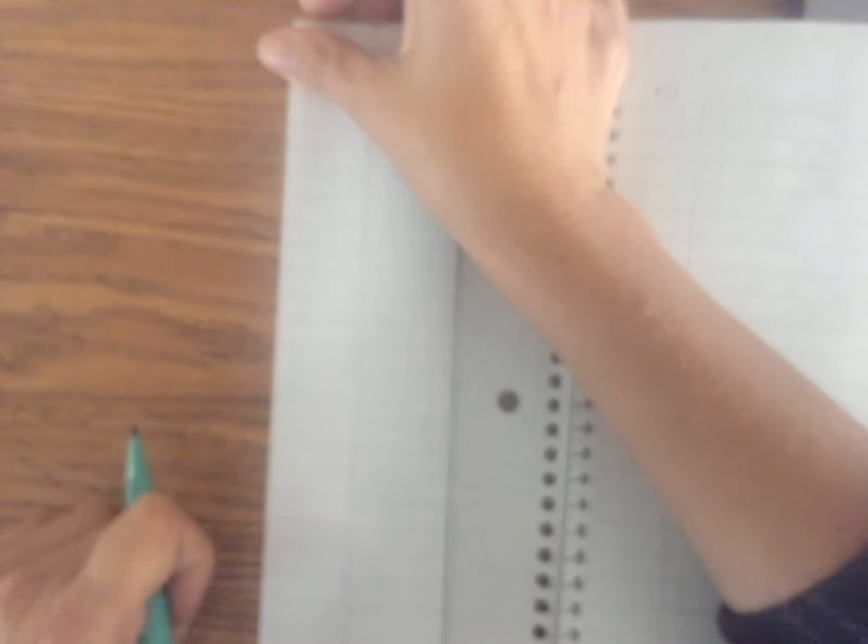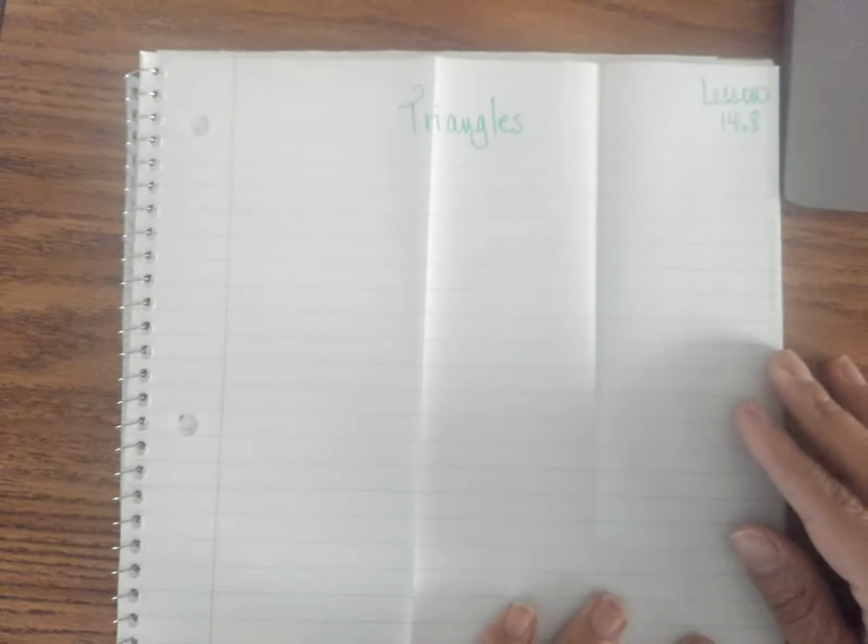Fold my page into 3 parts. This lesson is a continuation of the lesson on angles. Okay, label the title, capitalized, triangles.